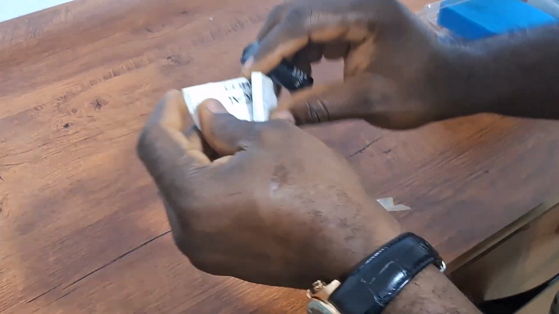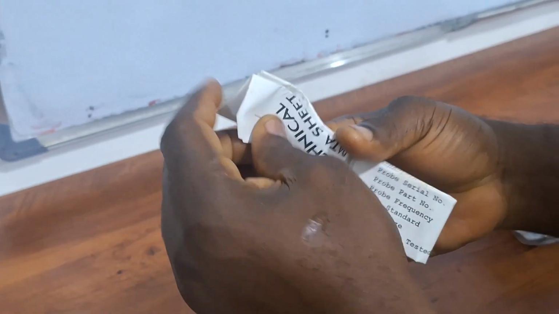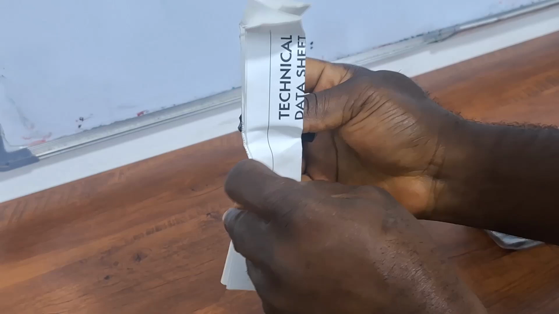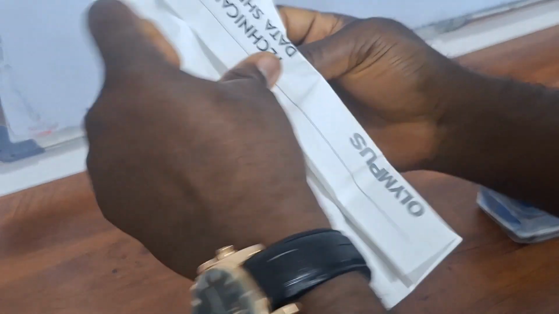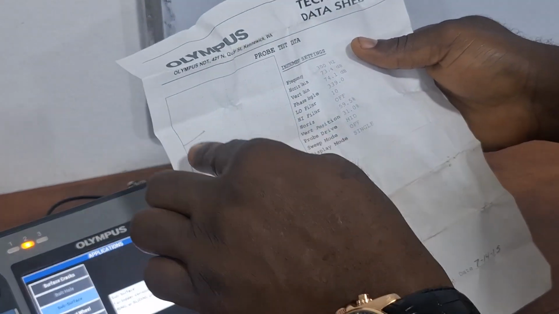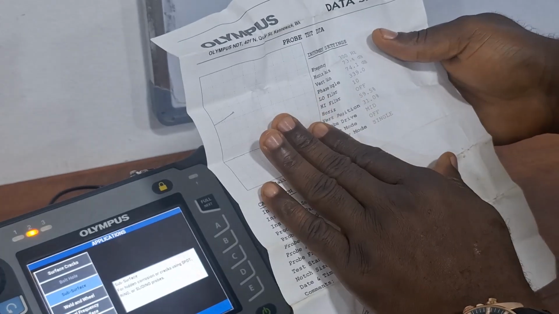You can see this paper comes with it. This is a technical data sheet. For people that don't want to stress themselves, you can just pull out the data sheet, look at the information you find here, and input this information straight into the equipment. It will give you the curve that you want.